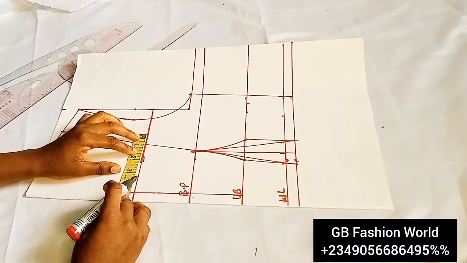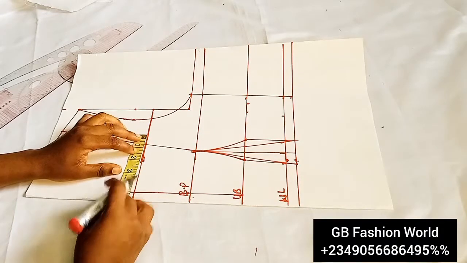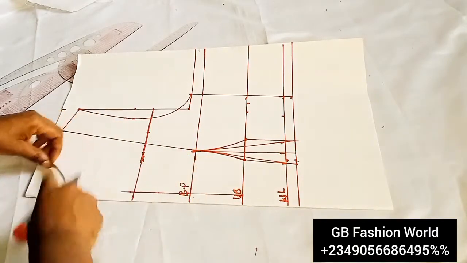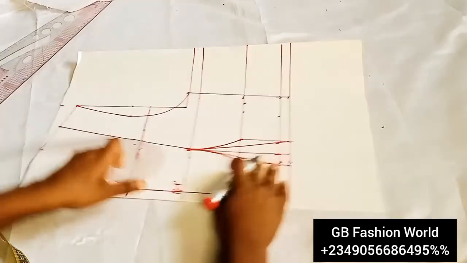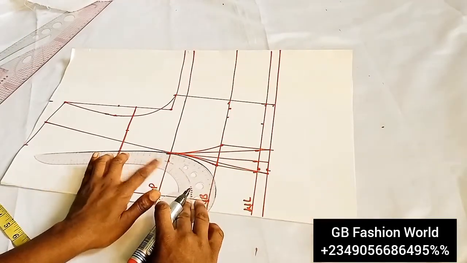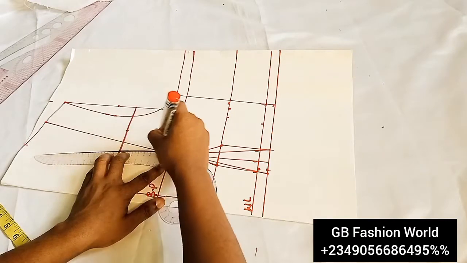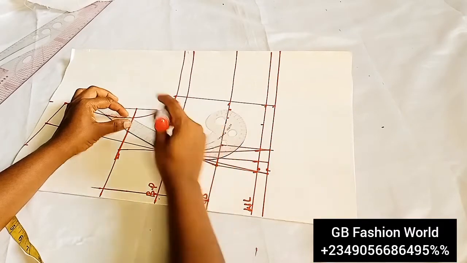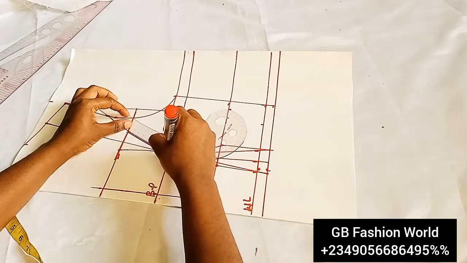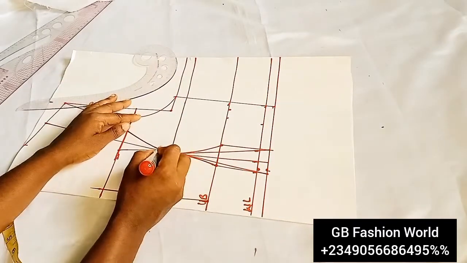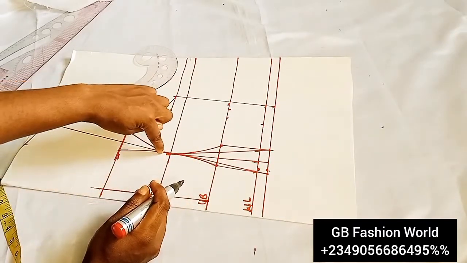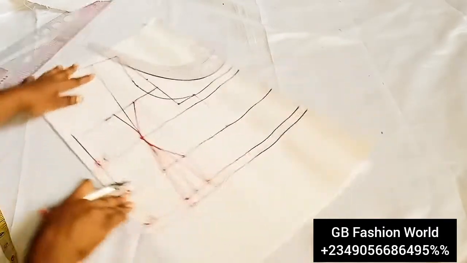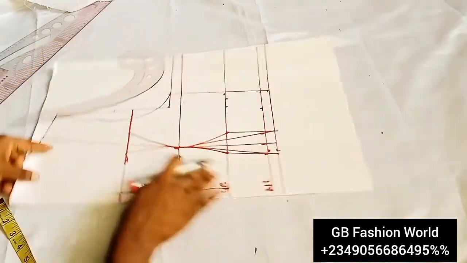So I'll just divide 1.5. I'll contour by 1.5 and then take it down, straight up like this. Take it straight like this. So those points, I stopped like 1/2 inch above the bust point. Did you see that? Did you see what we have? 1/2 inch above the bust point.